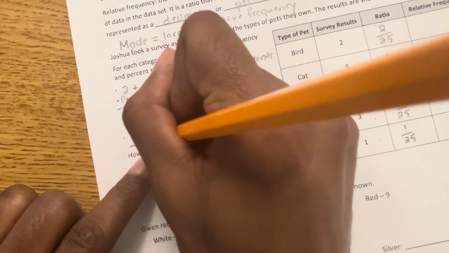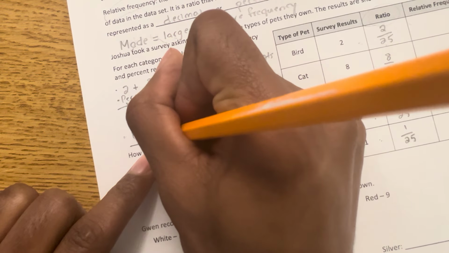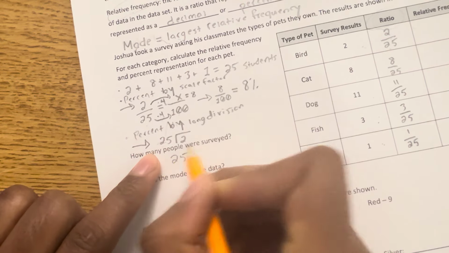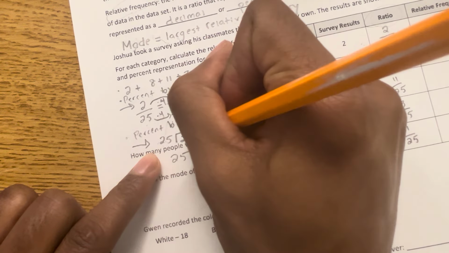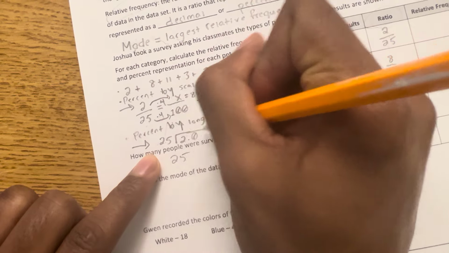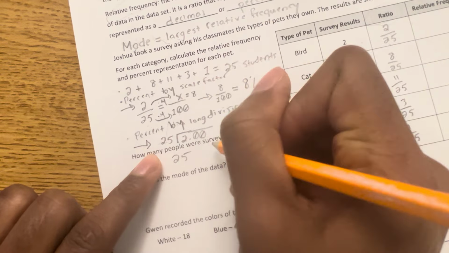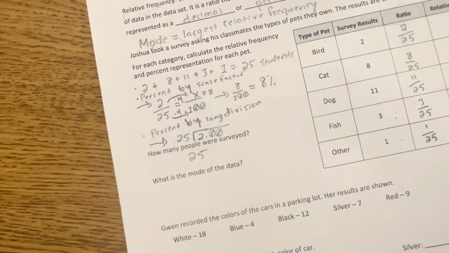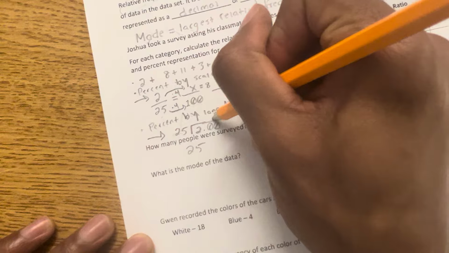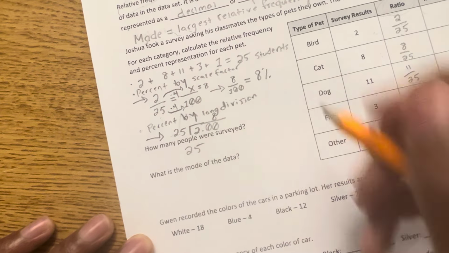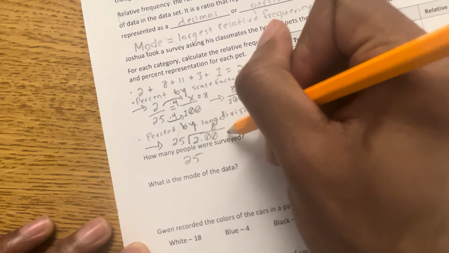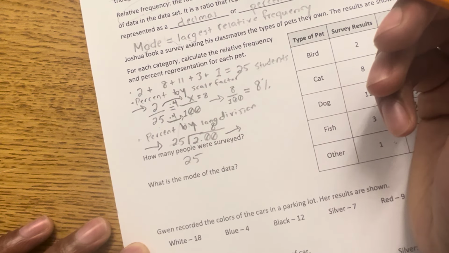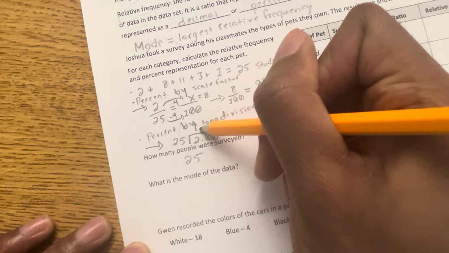So you just say, how many times does 25 go into 2? Top in, bottom out, right? Well, 25 goes into 2, none. So add a 0. 25 goes into 20, none. Another 0. 25 goes into 200, and that goes into it exactly 8 times. So we get the same thing. The decimal is up here.